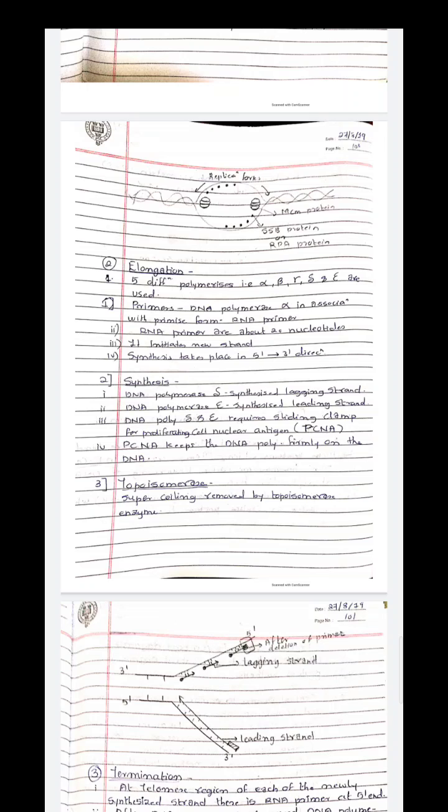So DNA polymerase delta and epsilon require the sliding clamp. That means these proliferating cell nuclear antigens keep the DNA polymerase firmly on the DNA.